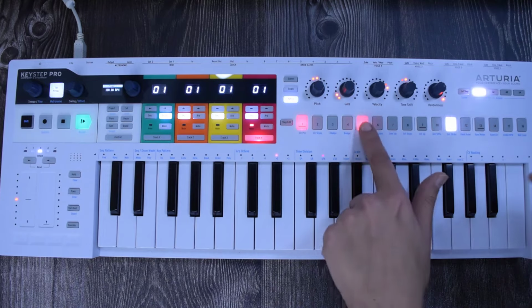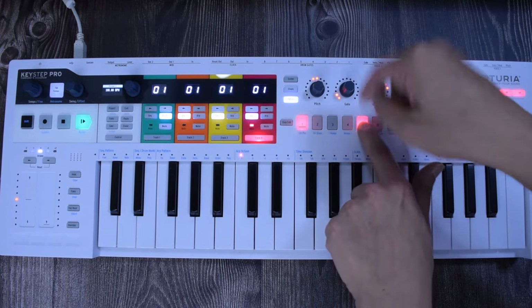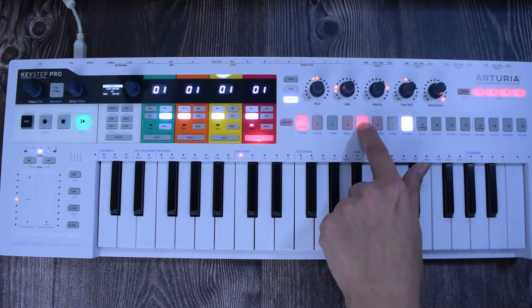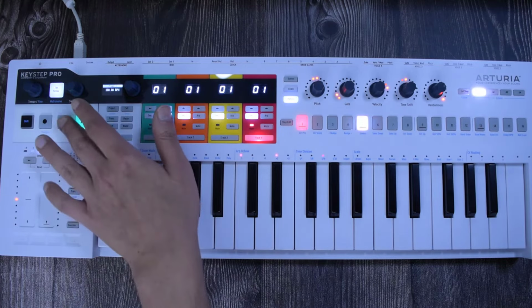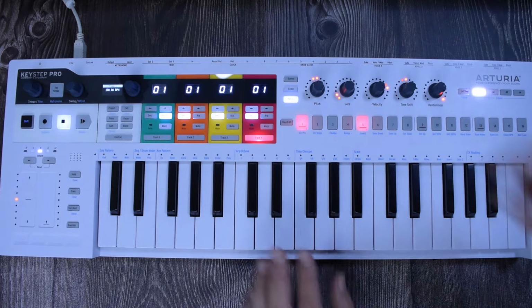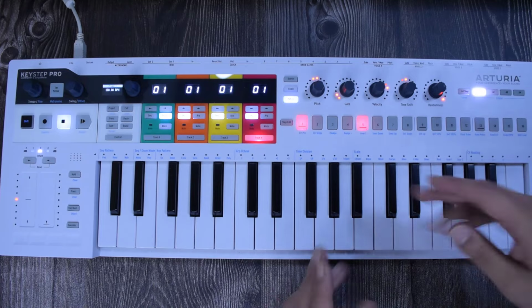So just by this, you can offset the duration of different notes within the same sequence. Just a fantastic thing. Still, you need to do the work, you need to go step by step and edit the gates for the different keys and the different steps.